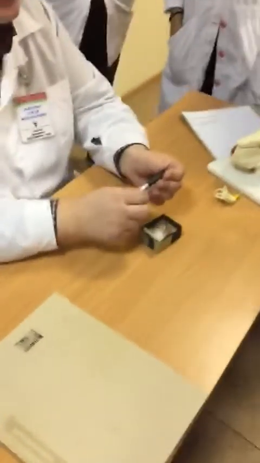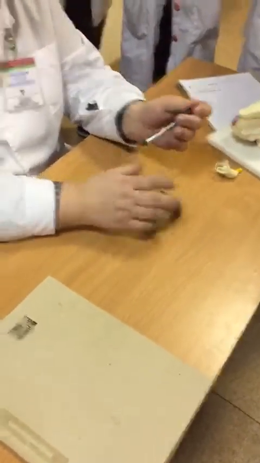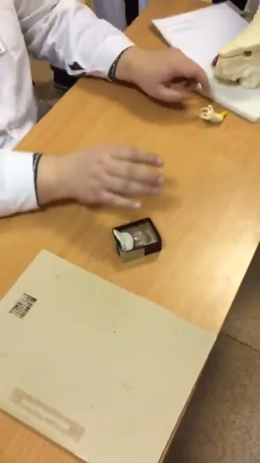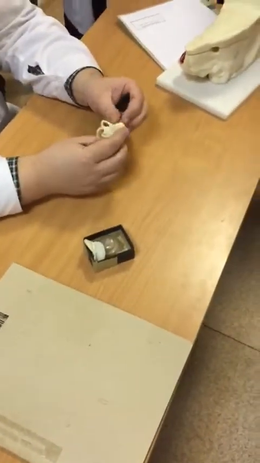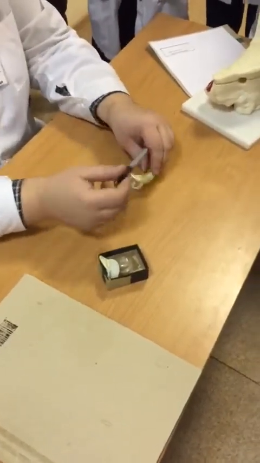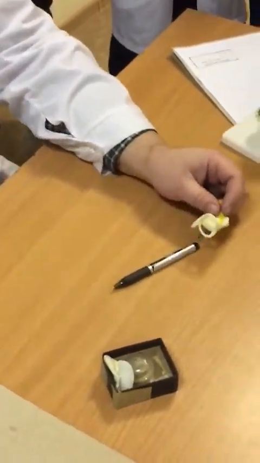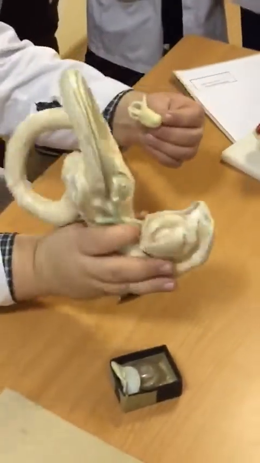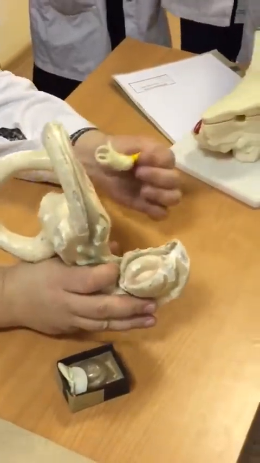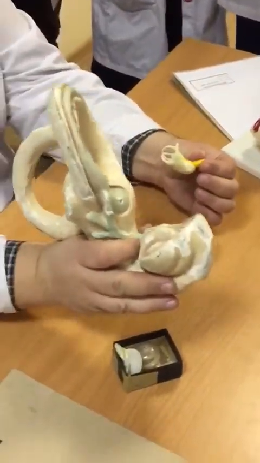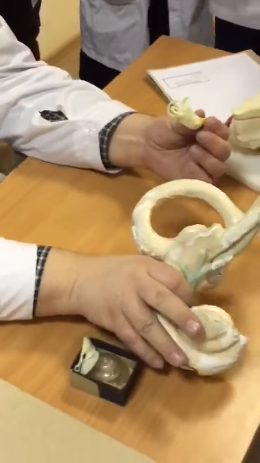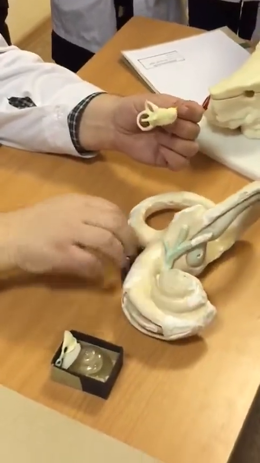You should know something about the internal ear. It consists of what? Labyrinth, yes. And labyrinth of... yes, that is the same labyrinth. It is right, and that is the same right labyrinth. How to identify? Is it right or left?